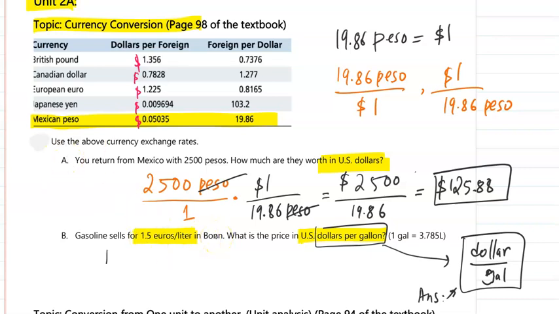You can write this as 1.5 euro divided by liter. Liter per liter means 1 liter. If you notice, there is nothing in front of liter, therefore I can put 1 in front. So 1.5 euro per liter is the same as 1.5 euro divided by 1 liter.